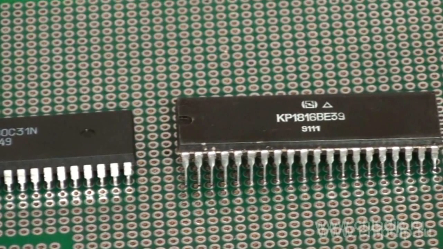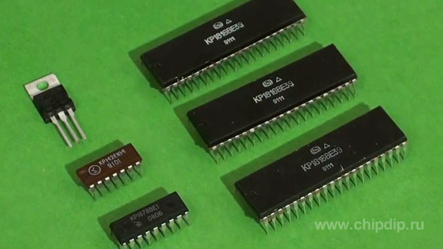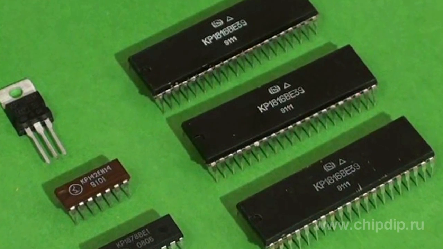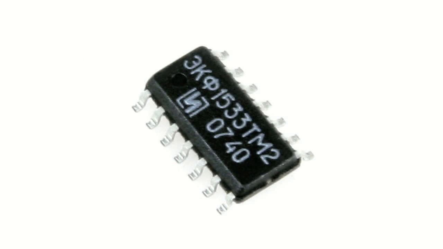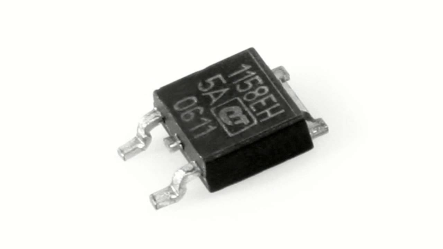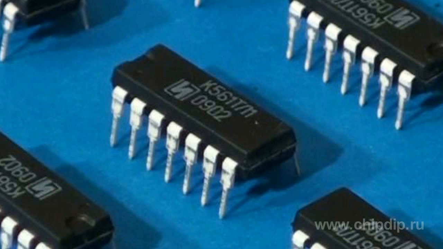The next letter means the type of the housing. For example, letter R means a plastic housing for point-to-point wiring. F means miniature housing for surface mounting. In some cases you will not find the letter. For example, in the 561 series, designation K561TL1 means a plastic DIP housing.